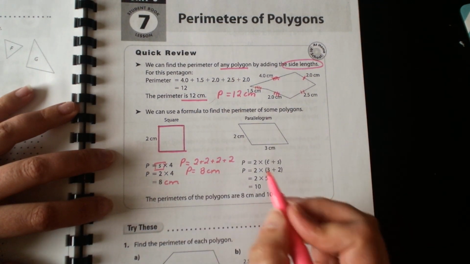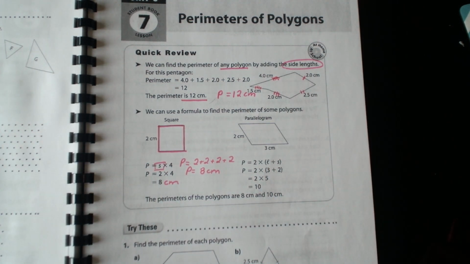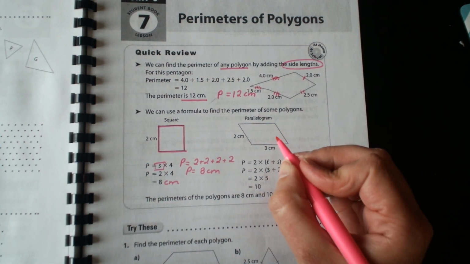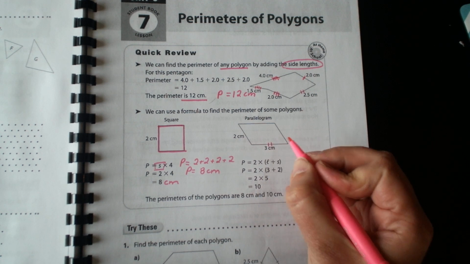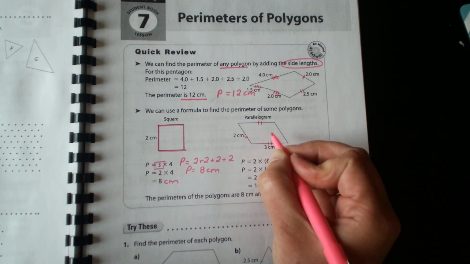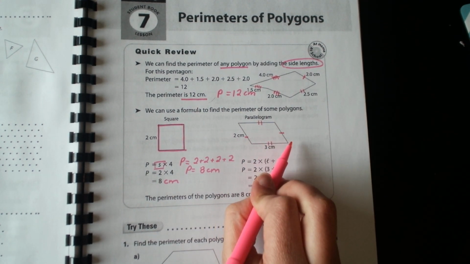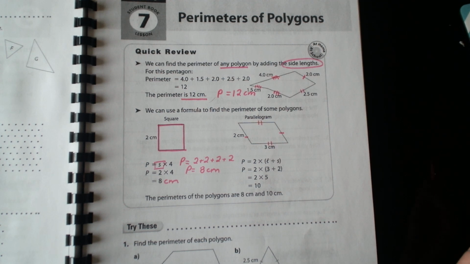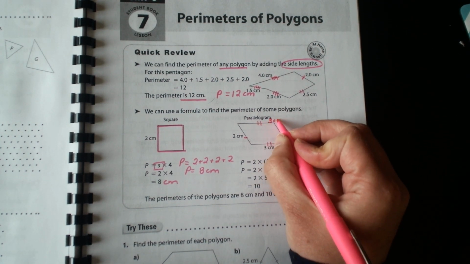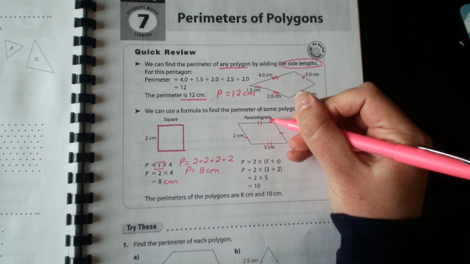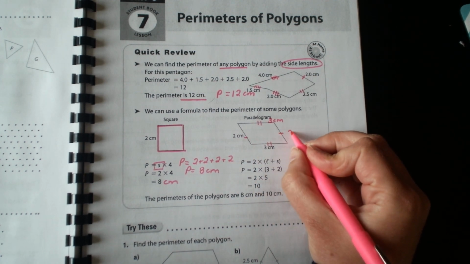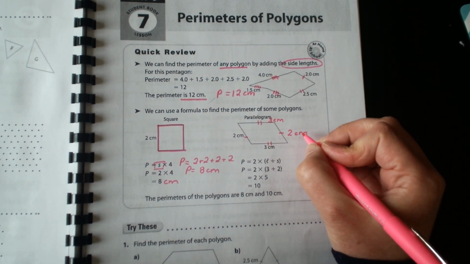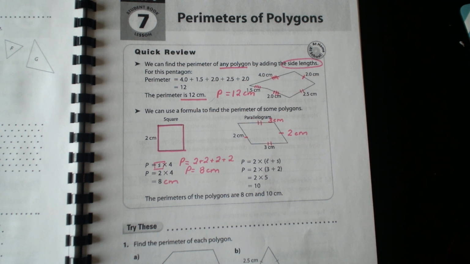Here was another example of a parallelogram. I know a parallelogram has 2 pairs of equal sides. So these side lengths are not given, but because of what this shape is, I know that this side has to be 3 centimeters, because these two are the same, and then the one across has to be 3 centimeters and then 2 centimeters.